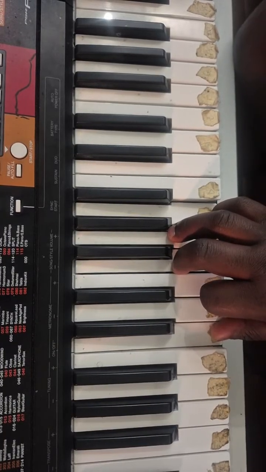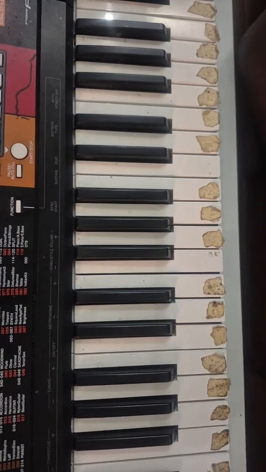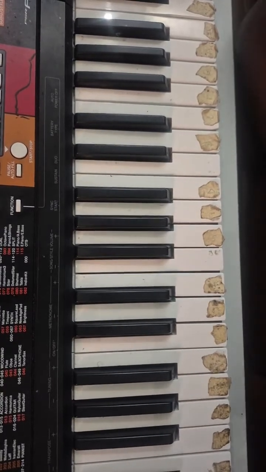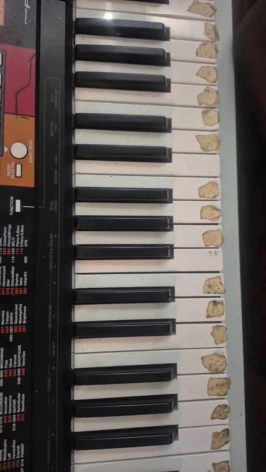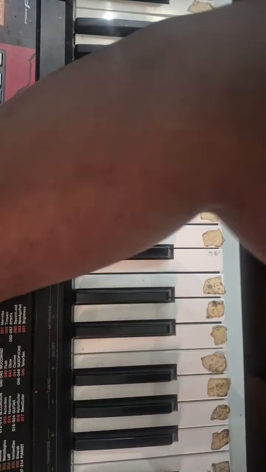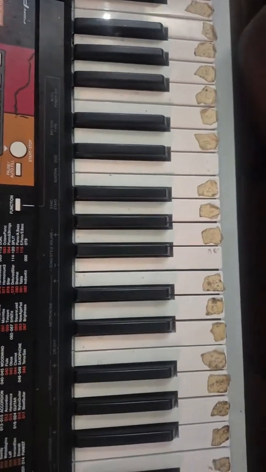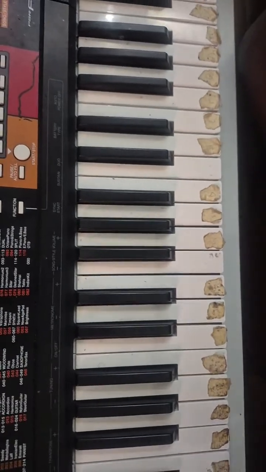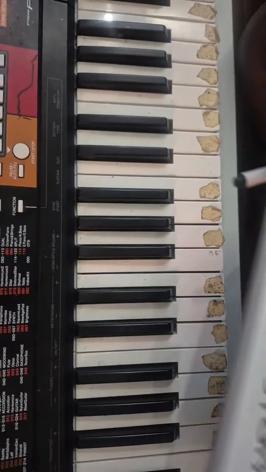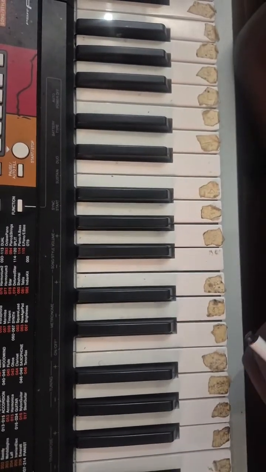In theory, I'll be in practical. In practical, what we are doing is F, A, C. This is our root position.